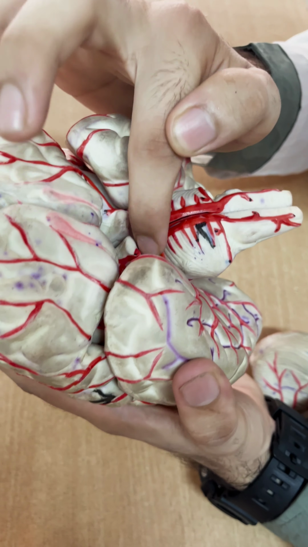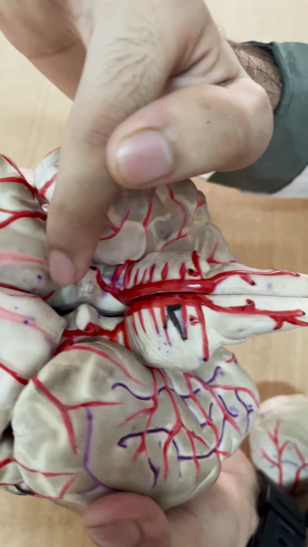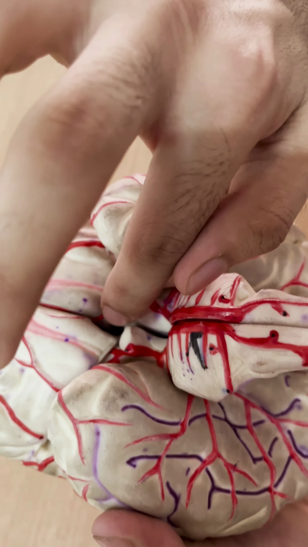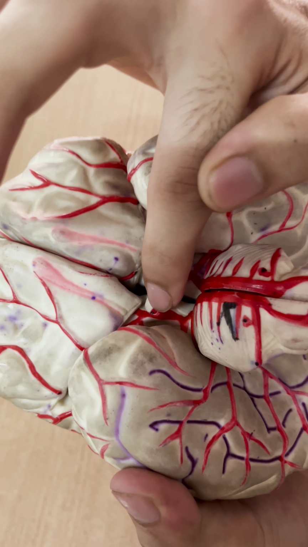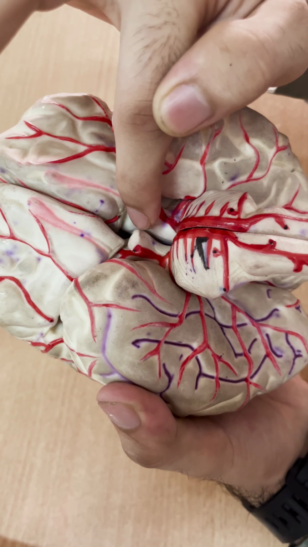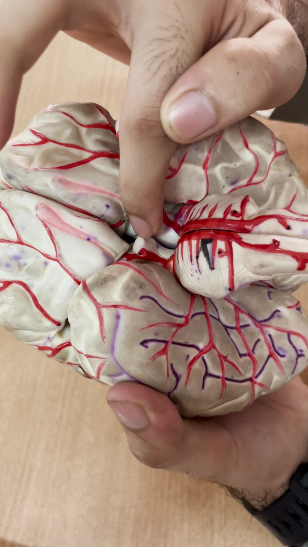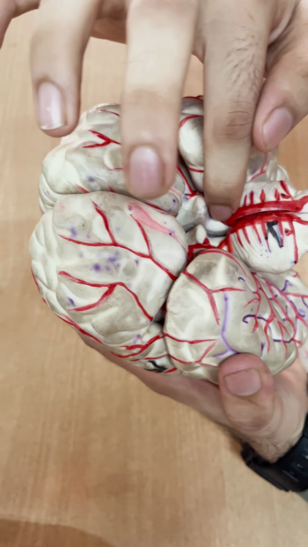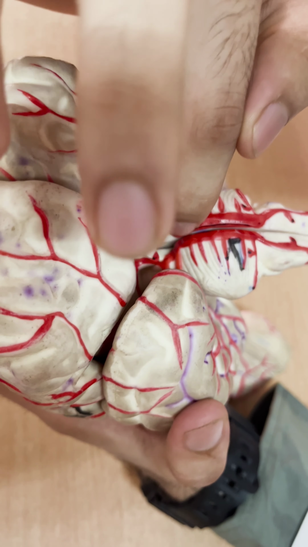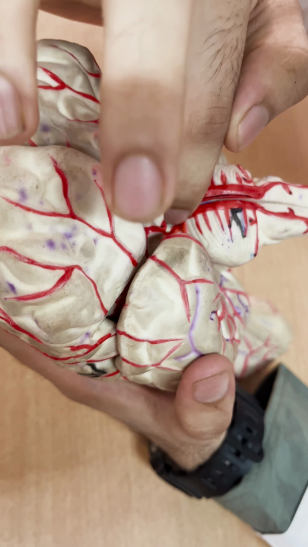After here, the circle of Willis is formed by the anterior cerebral arteries, that are connected by the anterior communicating branch, and the middle cerebral arteries. This one is the middle cerebral artery, which is a main branch of the internal carotid arteries. This one is the posterior cerebral artery, that is connected by the posterior communicating branch of the cerebral arteries.